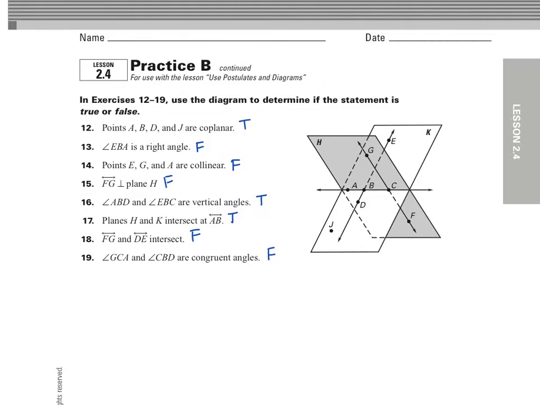All right, now you're using the picture to state whether the statement is true or false. 12 was true, 13 false, 14 false, 15 false, 16 true, 17 true, 18 false, and 19 false. Questions on any of those?